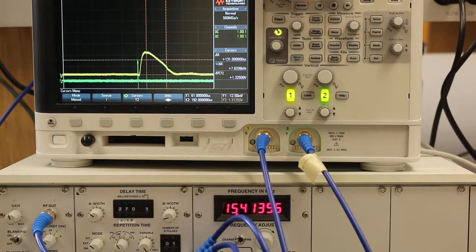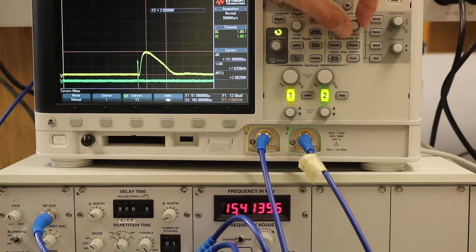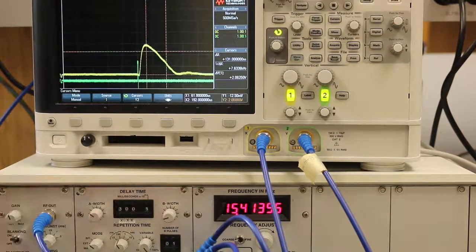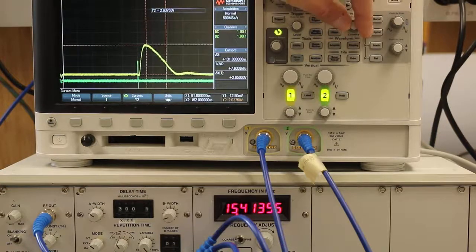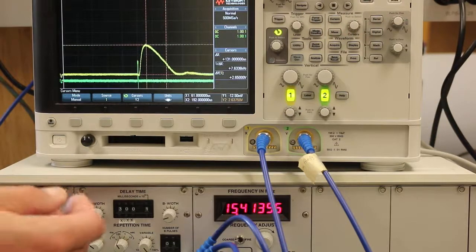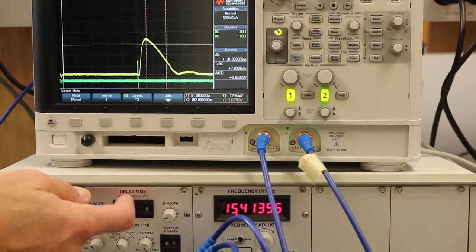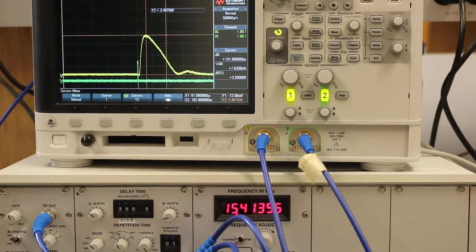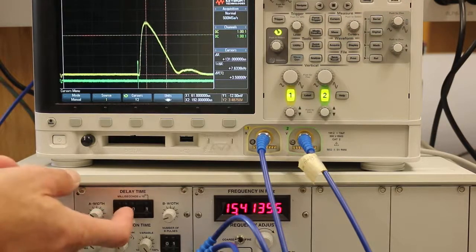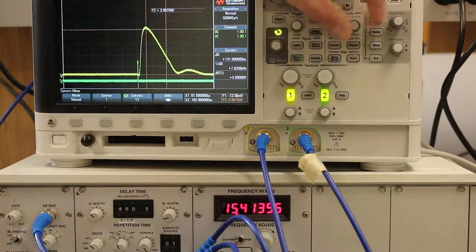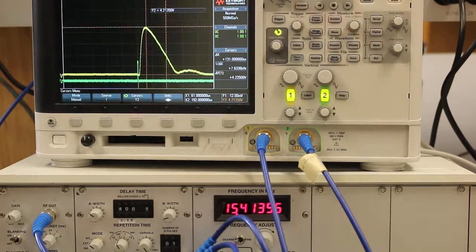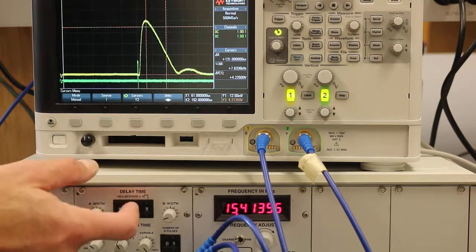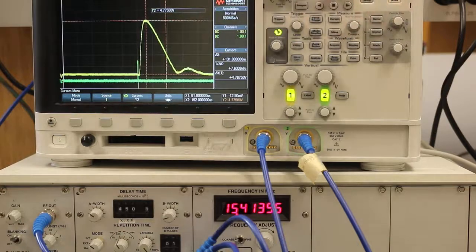27 milliseconds, 0.206 volts. Go up to 30 now. 30 milliseconds, 2.65 volts. 35 milliseconds, 3.5. 40 milliseconds, 4.22. 45 milliseconds, 4.78.